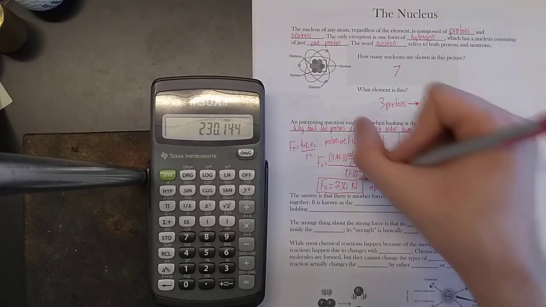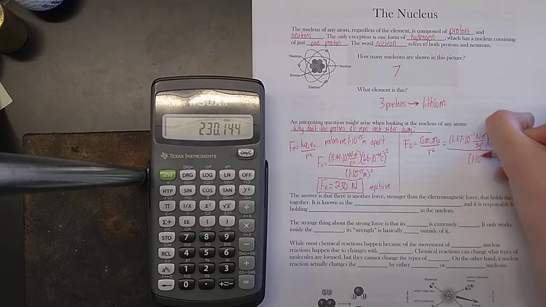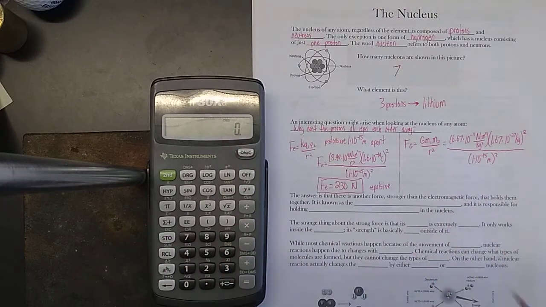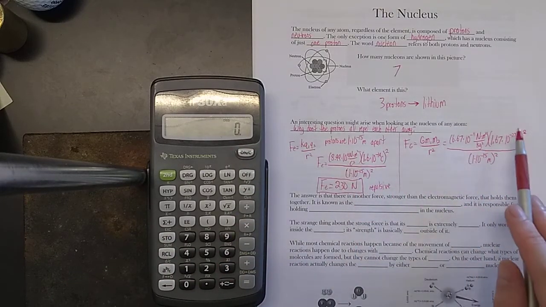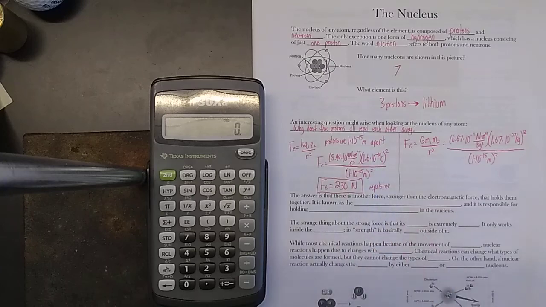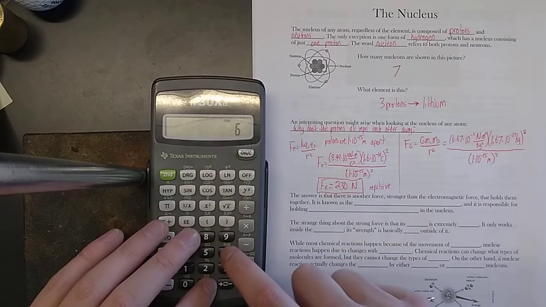Divided by the same distance, they're still 1 times 10 to the negative 15th meters apart, and we have to square that. Just looking at this number is less than this number is less than this number, I'm expecting this to be significantly less.